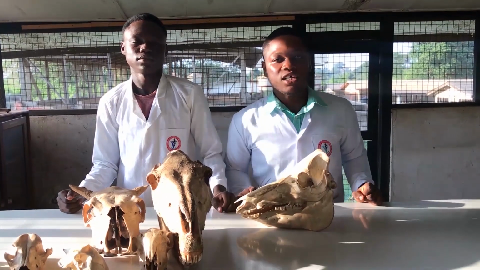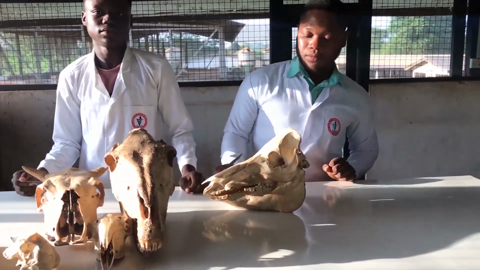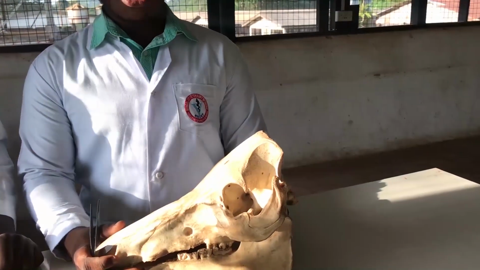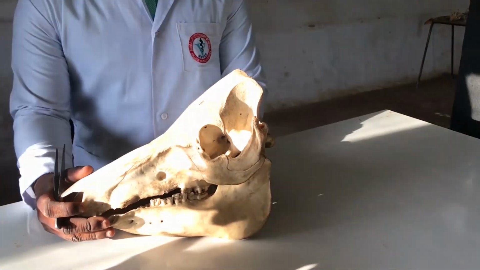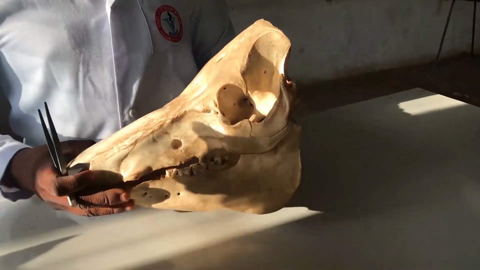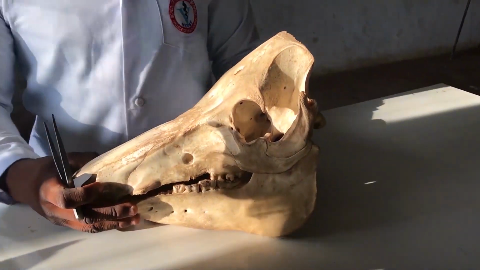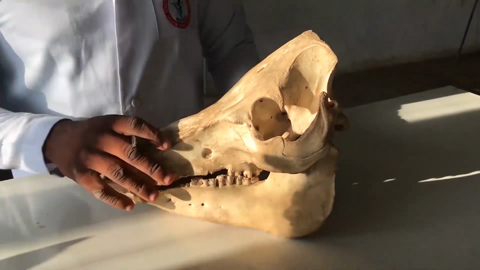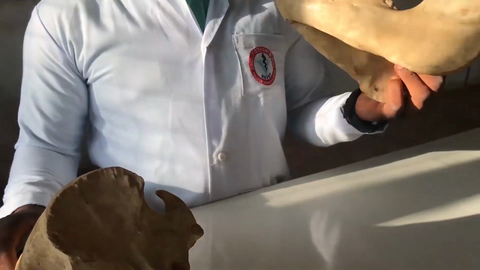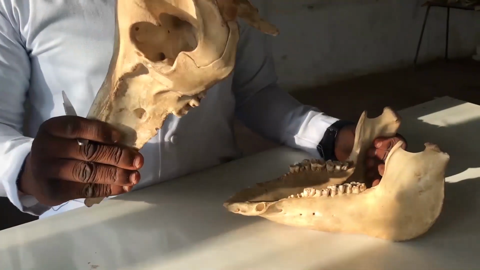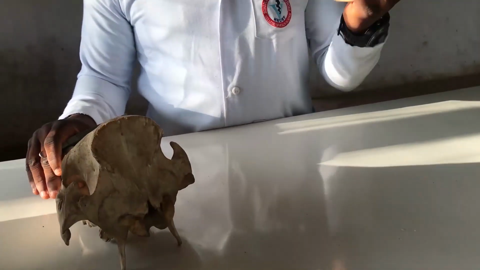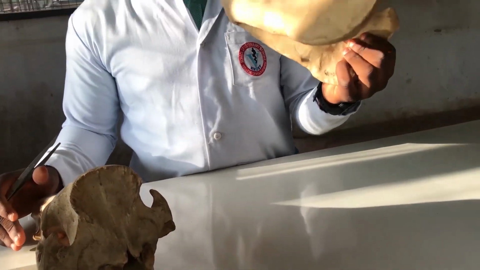Today, we're talking generally about the skull. This is the skull of the pig, representative of the porcine species. Today, I would like to highlight the general features of the skull, using the skull of the pig as an example. The skull generally is in two halves. You have the upper half and the lower half. The upper half, called the cranium, has the upper jaw. The lower half, called the mandible, has the lower jaw.